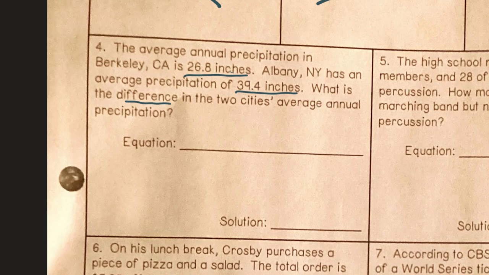It just says, what's the difference in the two cities' average annual precipitation? So my answer is going to be the difference. I'm just going to go ahead and put D for difference in the average precipitation. And I'm given 39.4 inches for Albany. Now, when it says difference, that means I'm subtracting. So I'm going to take away my average precipitation in Berkeley.